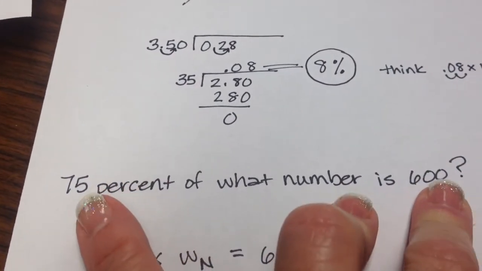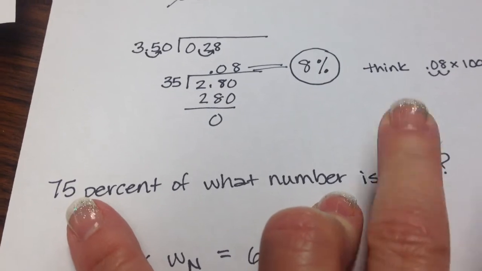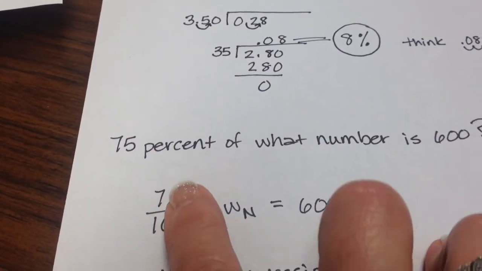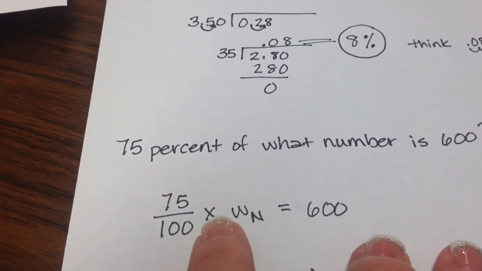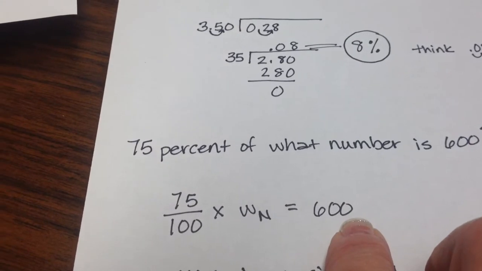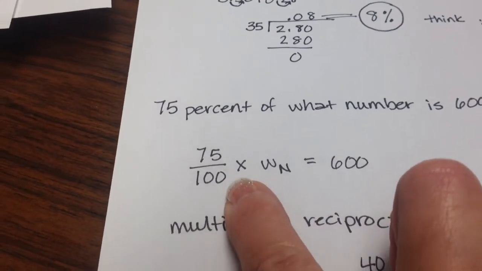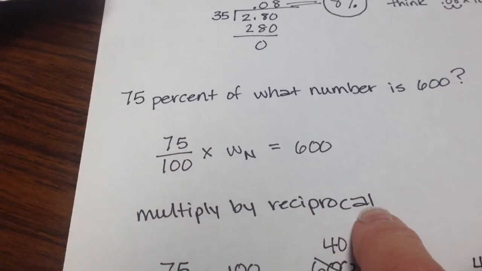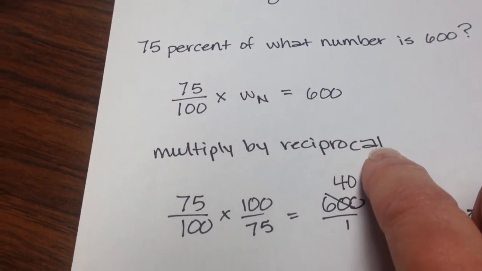Okay? How about if we're given the percent? 75% of what number is 600? We can't just take 75 times 600. 600 is the answer. It's 75 over 100, right, because that's 75% in fraction form, of what number is 600? This is multiplication, so I need to divide, because it's a fraction. That's really going to be multiplying by the reciprocal, right?